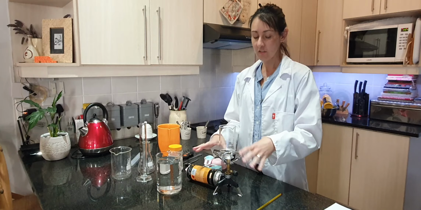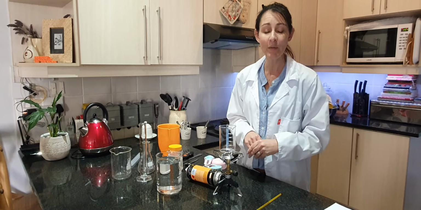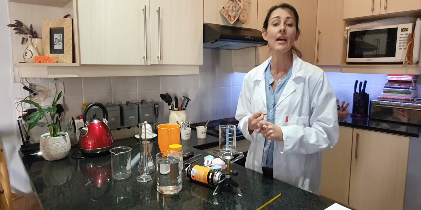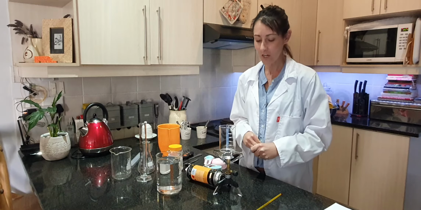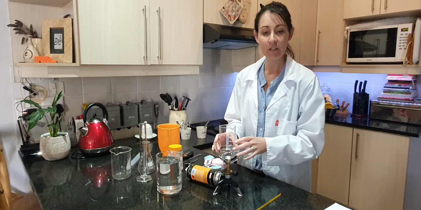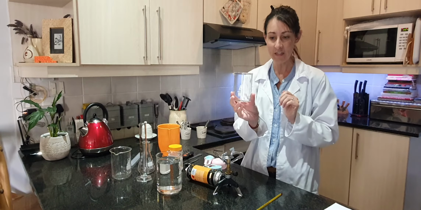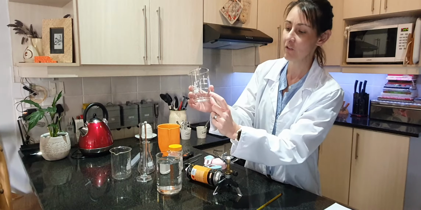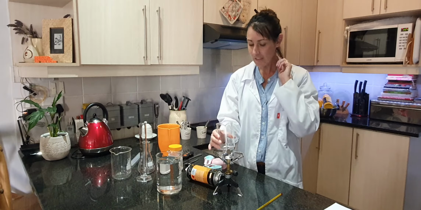I have a little gas burner here instead of a Bunsen burner. Under your requirements, it says Bunsen burner, gas stove, or a stove. So this is like a little camp stove that I'm going to use. It also says a measuring beaker. This is my measuring beaker, and you can see it's measured there in 50, 100, 150, and 200 milliliters.